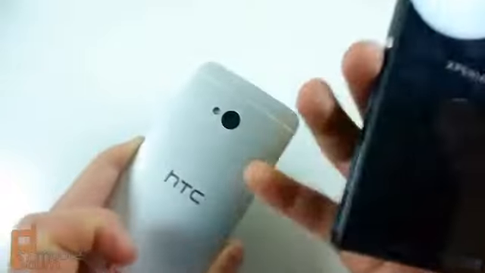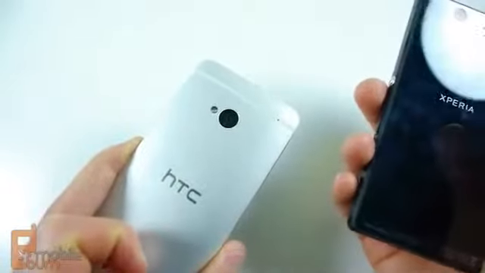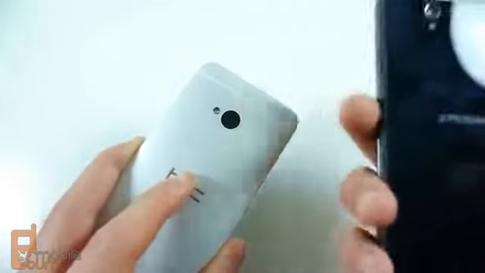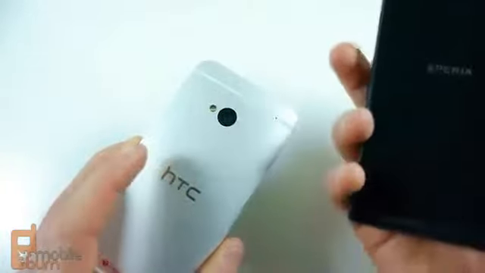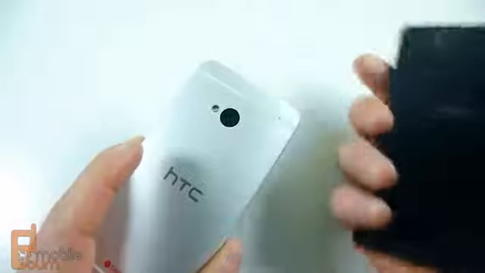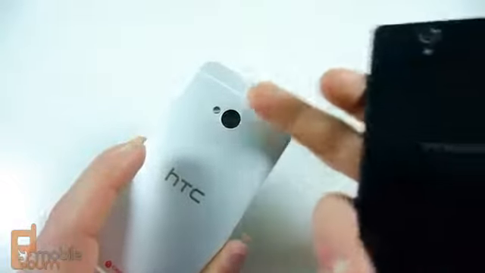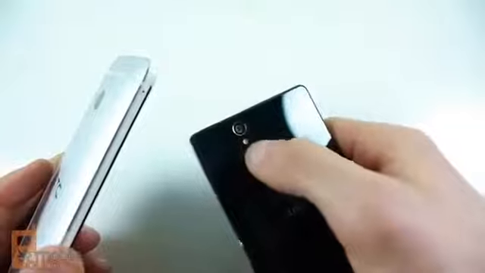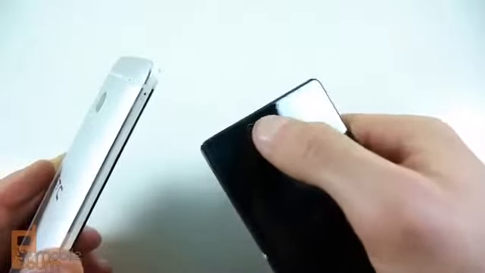The HTC One has a 4 megapixel, ultra pixel, whatever you want to call it, resolution on the back, and it actually does much better noise performance in low light, which means the grain is going to be much smaller and much less visible if you're taking pictures in low light. This has got a 13 megapixel camera, and the pixels are going to be that little bit smaller because obviously it has the much denser sensor on the back.